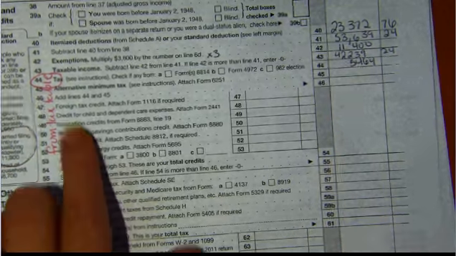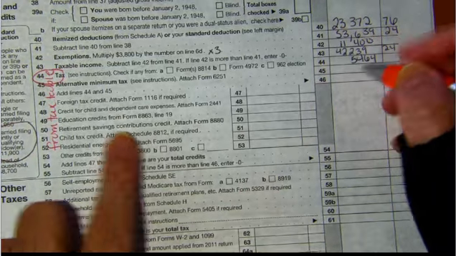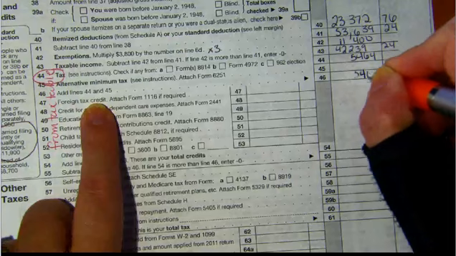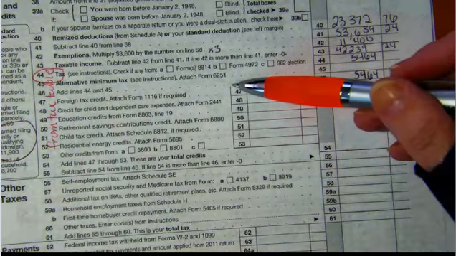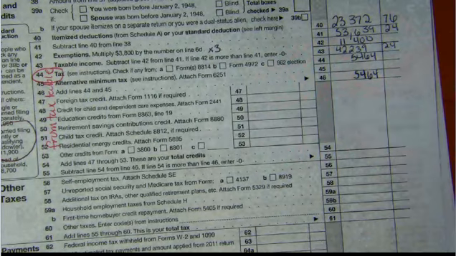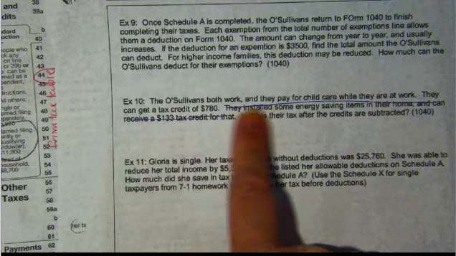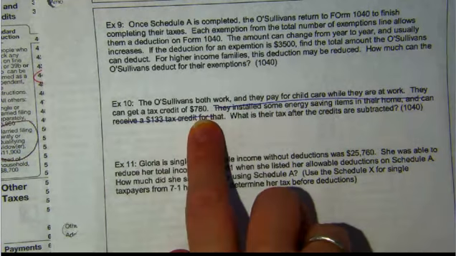Now, alternative minimum tax, we're not going to worry about that. So add lines 44 and 45. So that's their tax. Now we have tax credits. If you look on here, the O'Sullivans both work, and they pay for child care, so they can get a tax credit of $780.